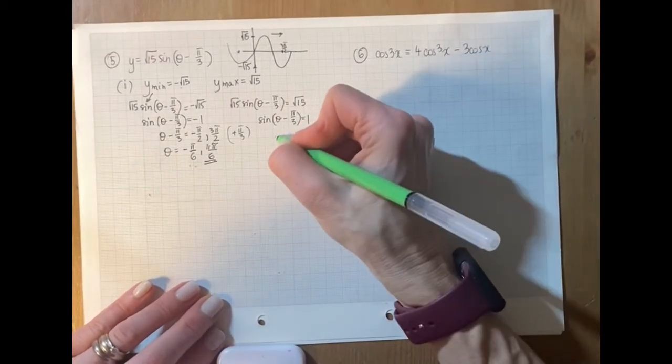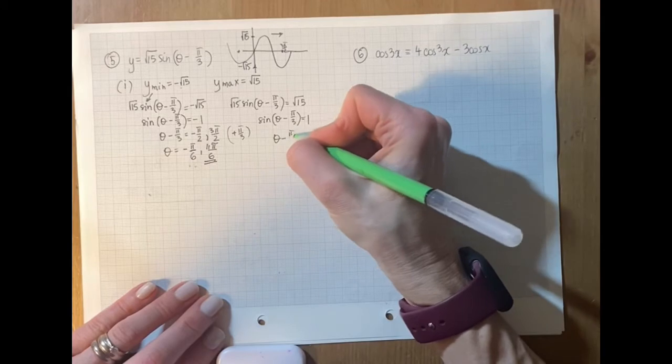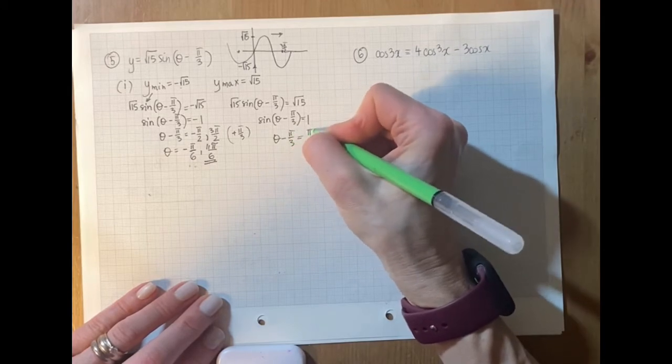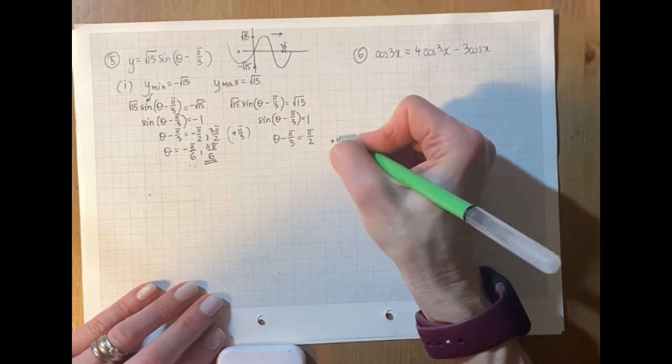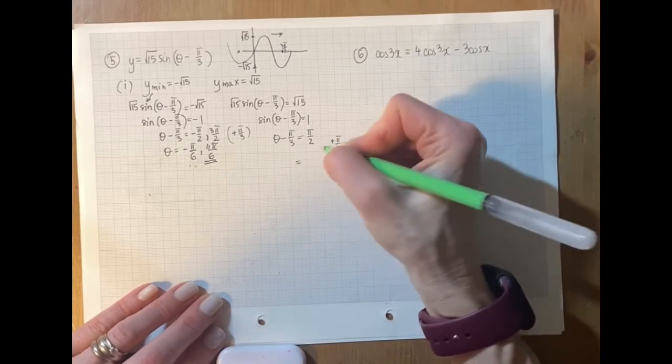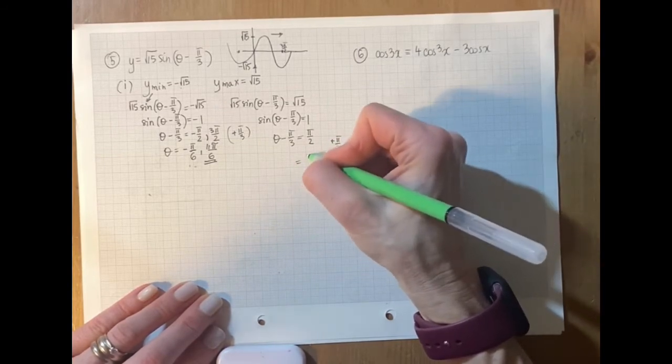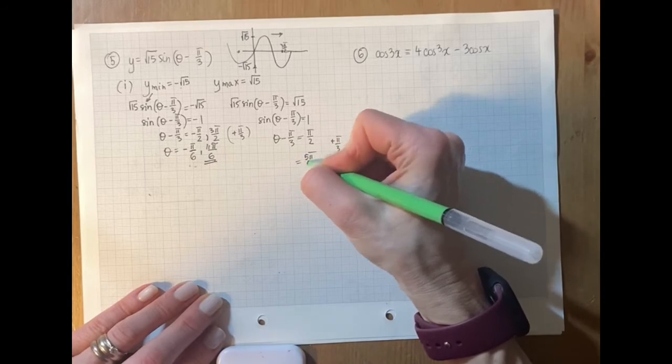But let's do the first one first. So if you make it pi over 2, that will be enough, because if I add pi over 3 to this, it's going to be a half plus a third, that's 5/6 of pi.